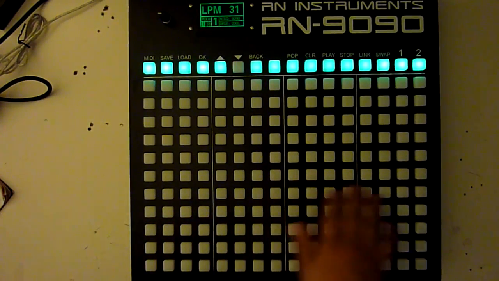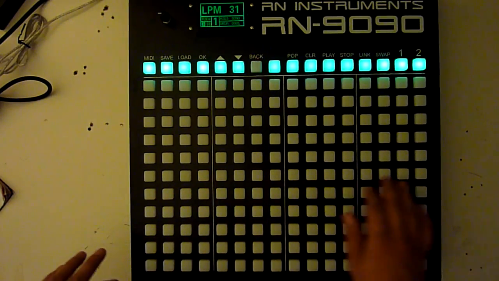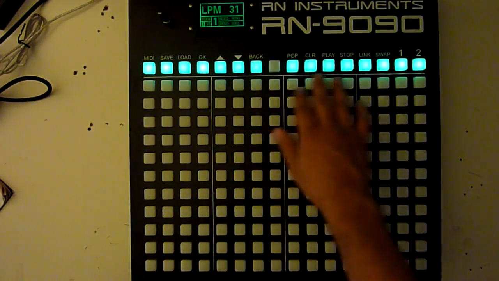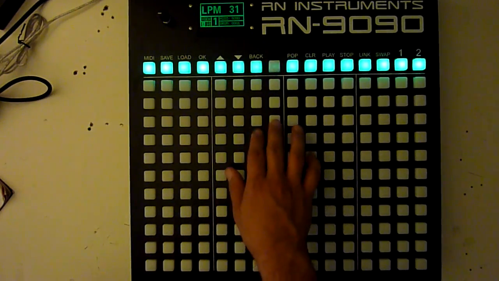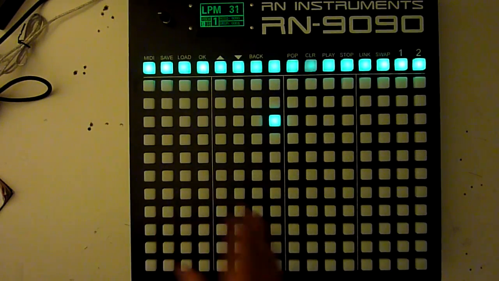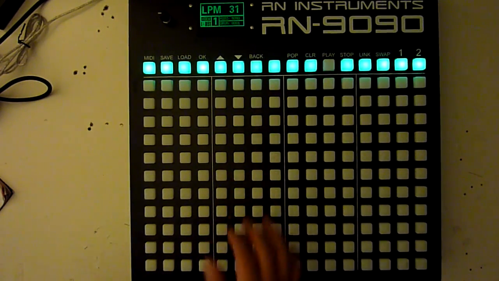So each row is assigned to a specific sound, and there's 16 steps per row, and as this row here goes, the counter goes across. If the light is on, then the MIDI sequencer will send the MIDI note on instruction to either the synth or to Ableton or to the drum machine or whatever it is.